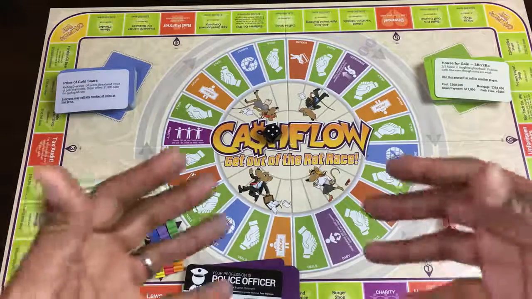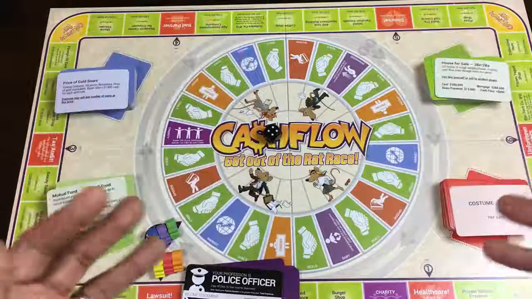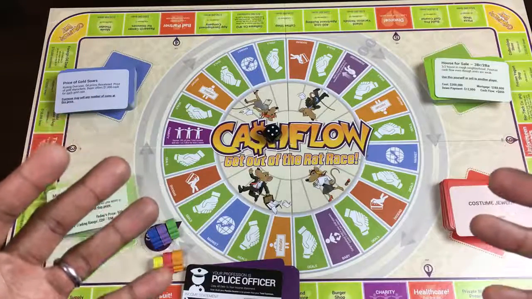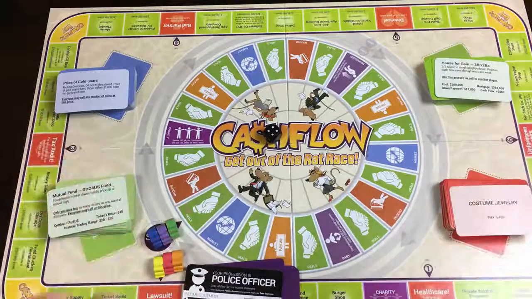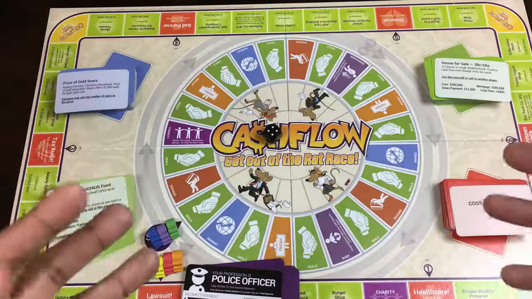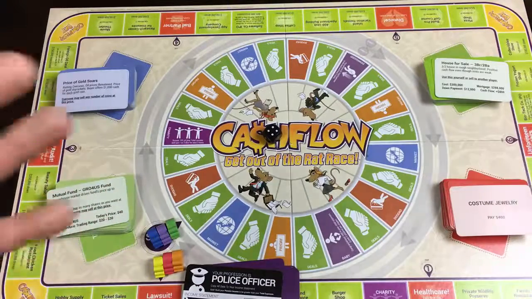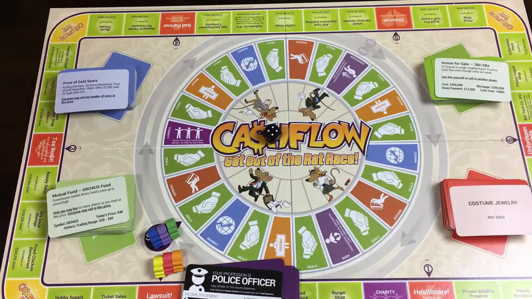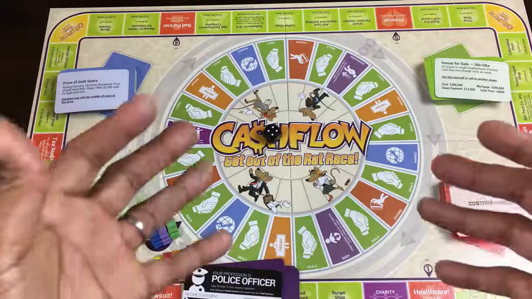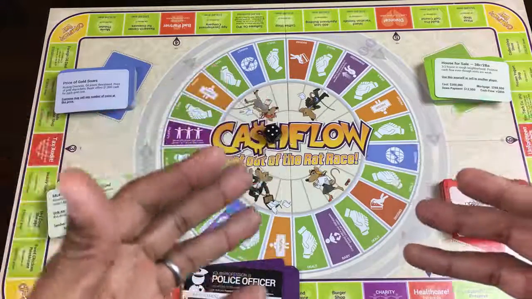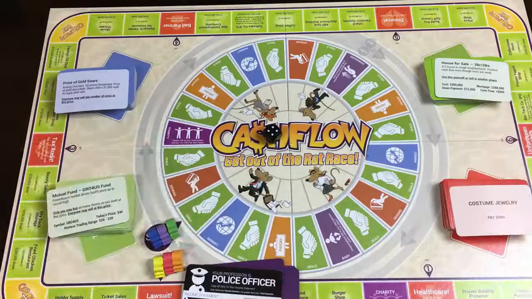So hopefully this has been helpful to give you an overview of the game and see some of the different items and some of the different cards that you can come into while you're in the rat race and working on getting out of the rat race. So I'll come back to you. We're just going to wrap up and get you on your way so that you can start playing Cashflow 101 ASAP.